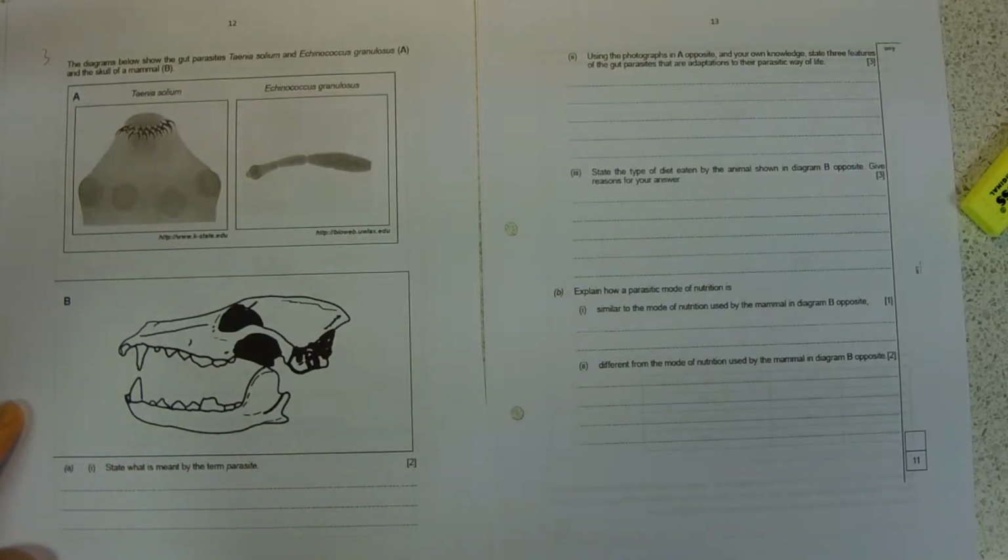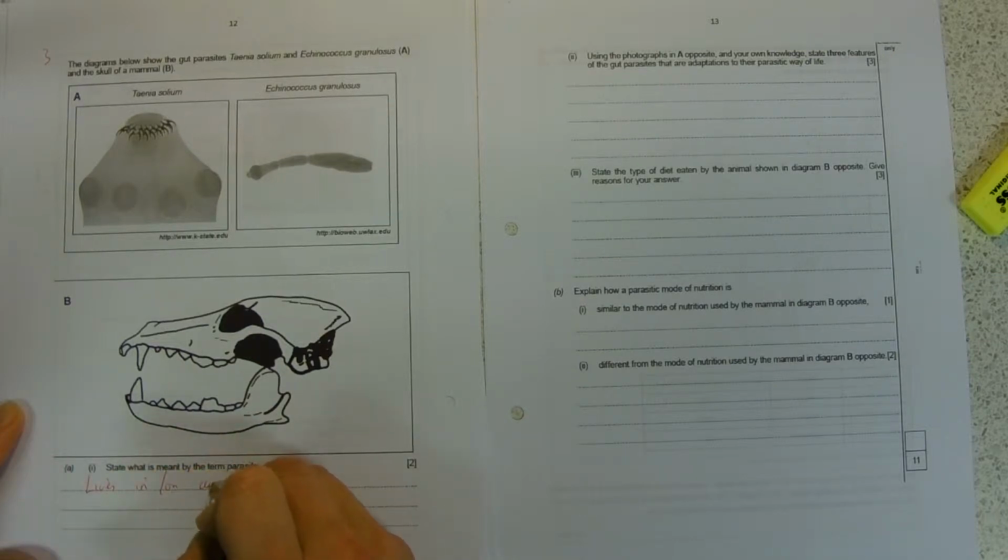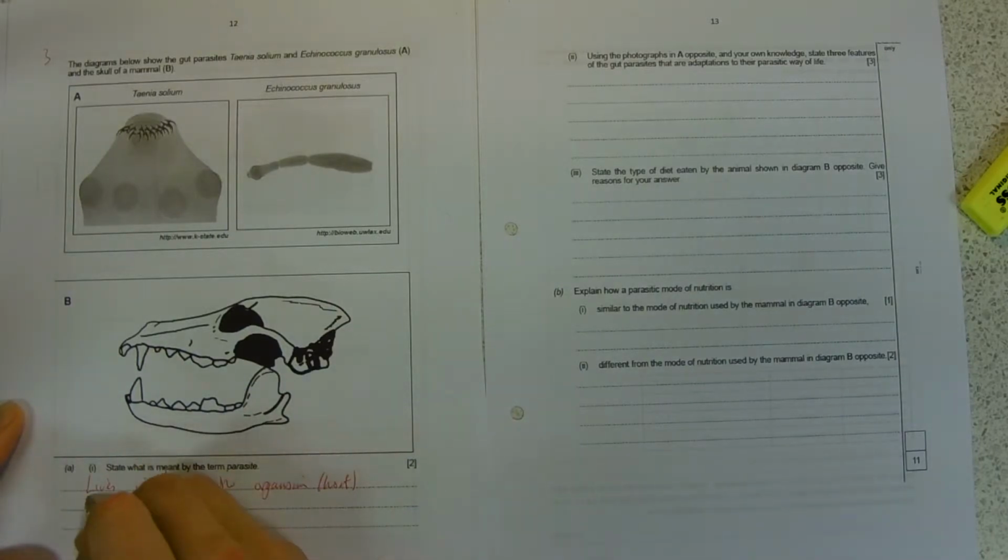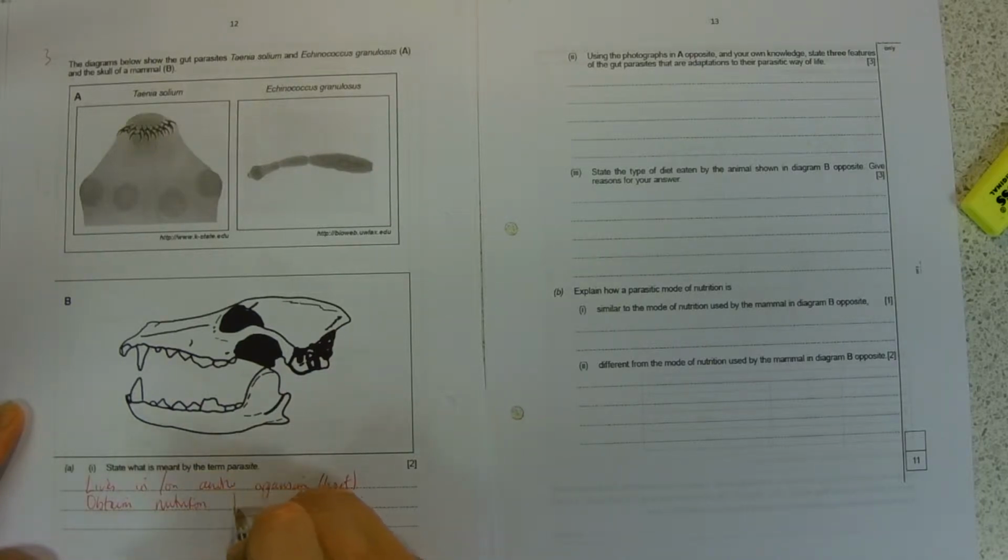A parasite lives in or on another organism, that's the host, and obtains its nutrition from the host, and causes the host harm.